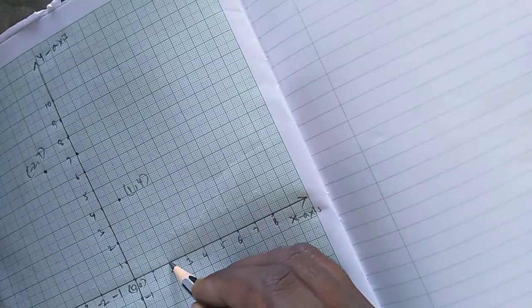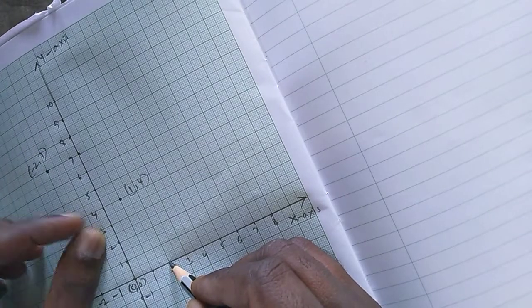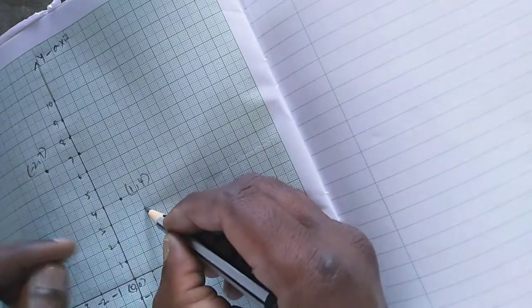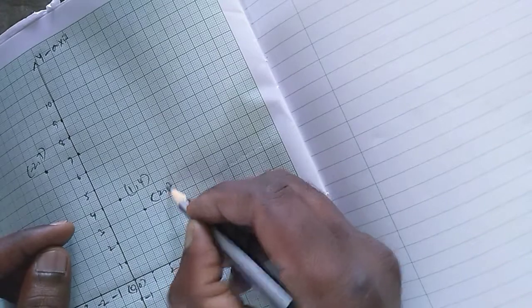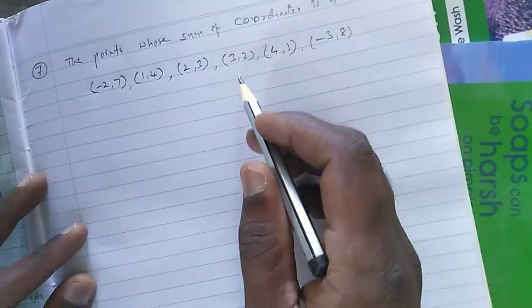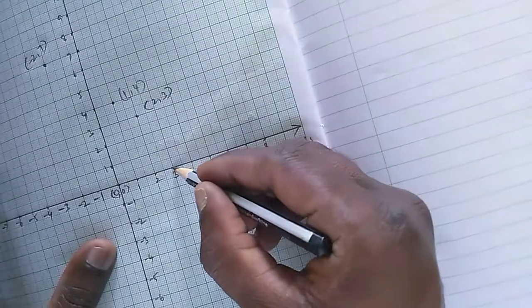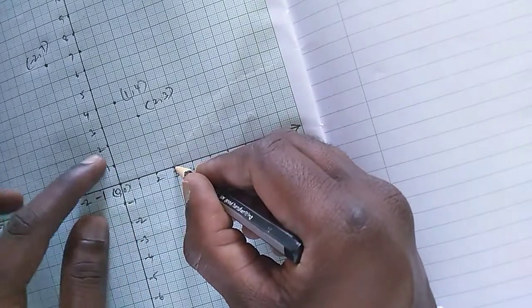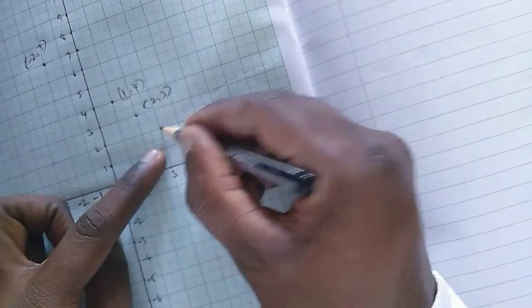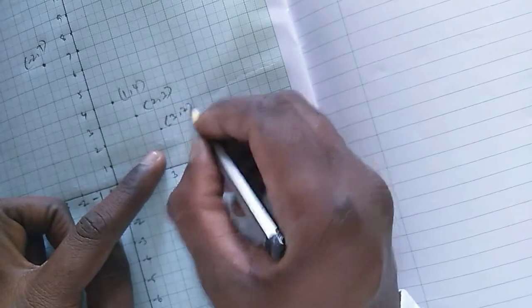Both are positive, the third point. 2 on the x-axis, 3 on the y-axis. So here it will be 2 comma 3. Next 3 comma 2, on the x-axis it is 3, on the y-axis it is 2. So here it will be 3 comma 2.